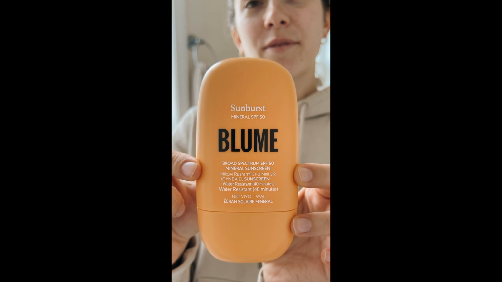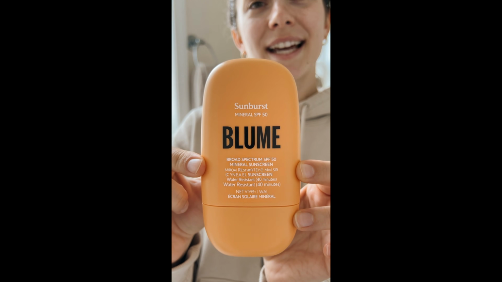sense. I've been using Bloom Sunburst Mineral SPF 50. It's a mineral broad spectrum SPF 50 that goes on sheer, feels lightweight.